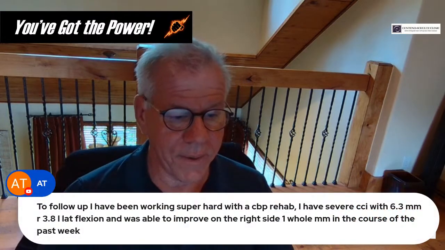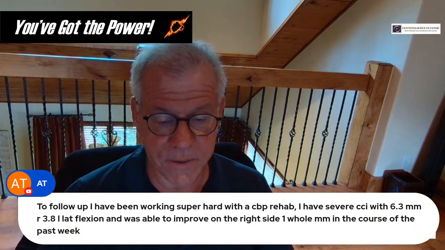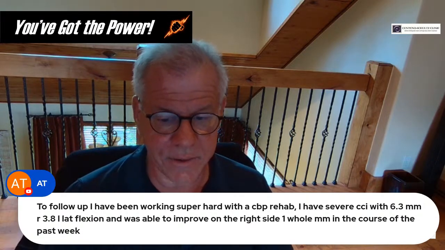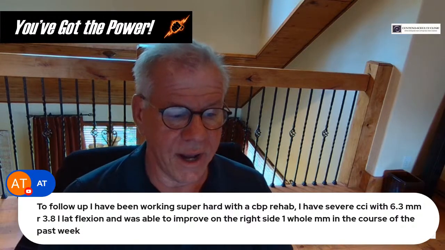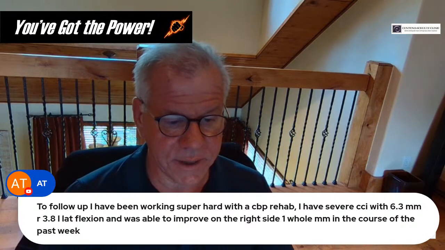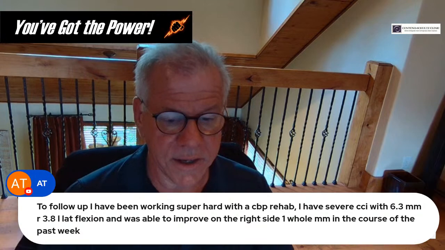To follow up, I've been working super hard with CBP rehab. I have severe CCI at 6.3 right, 3.8 lateral flexion. I was able to improve on the right side 1 whole millimeter in the course of the past week.